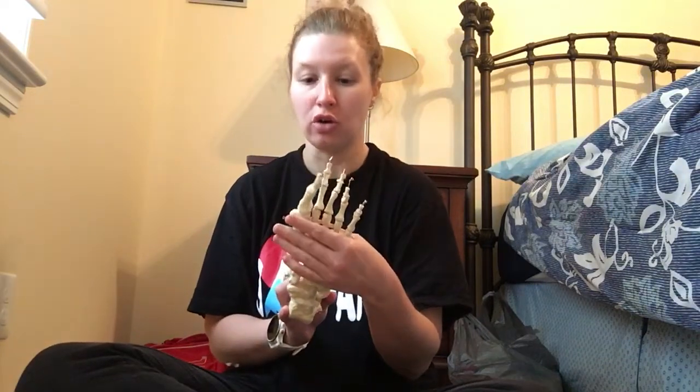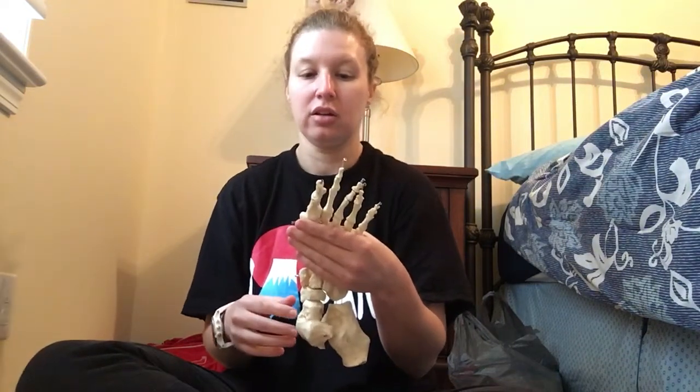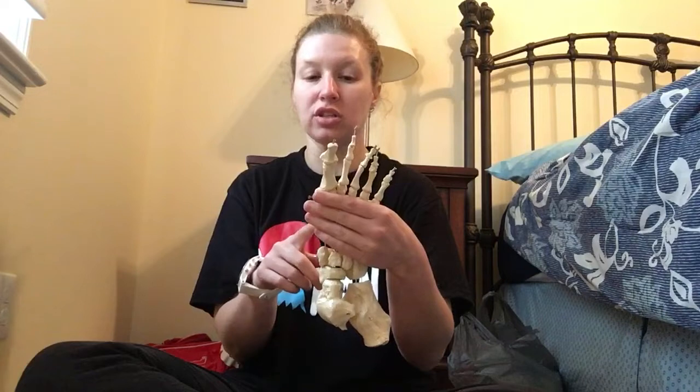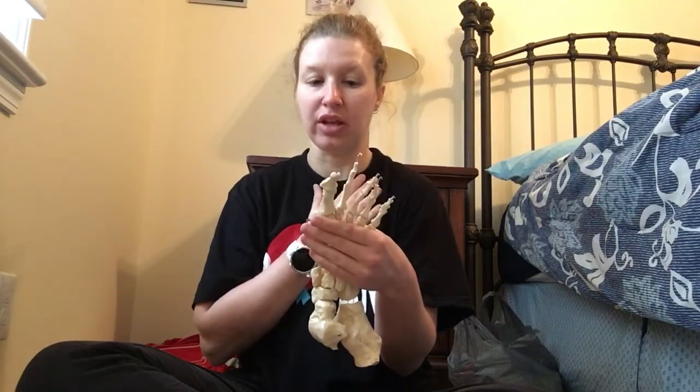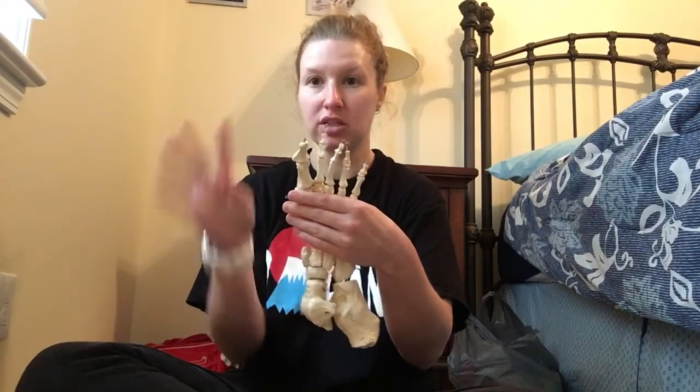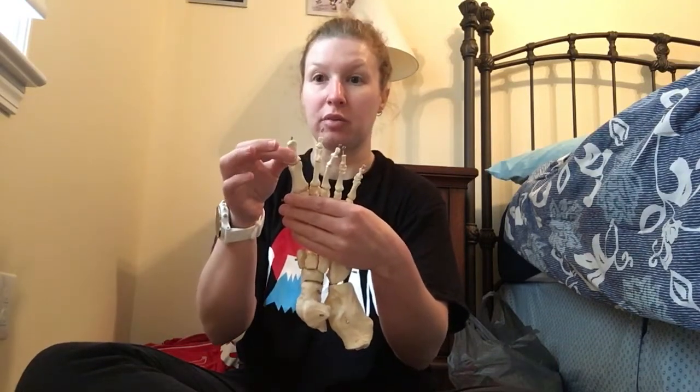Then when you get into your toes, you have your big toe, which is like your thumb, so it only has 2 phalanges. The ones closest to the body are the proximal phalanges. There are 5 of them. The middle phalanges: there are 4, because the big toe only has 2, so it does not have a middle one.